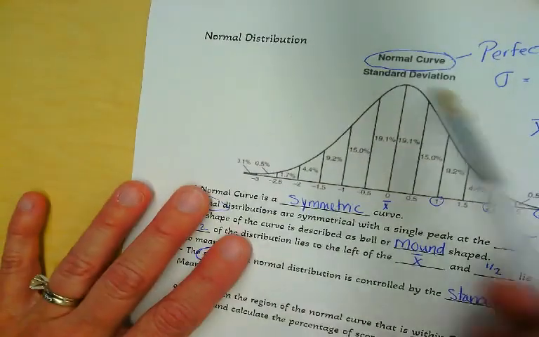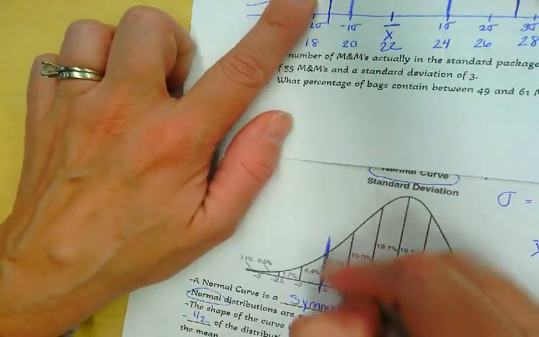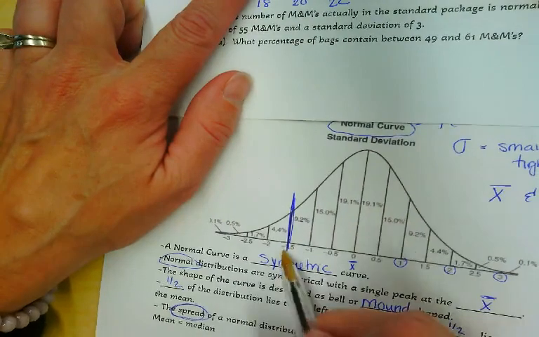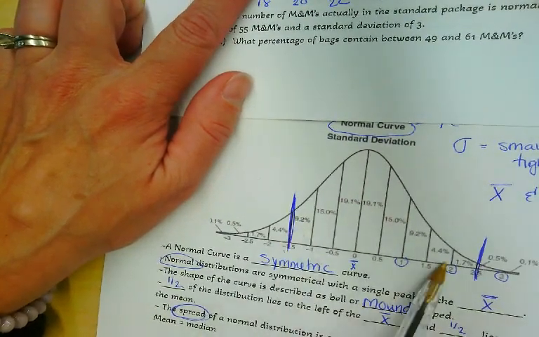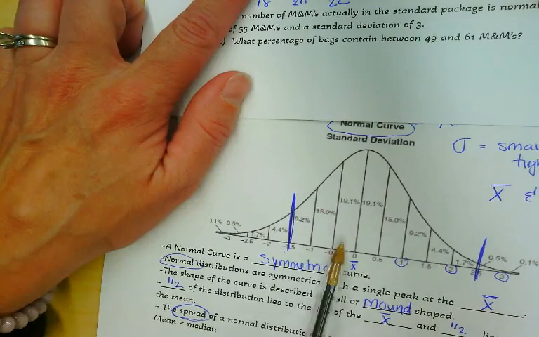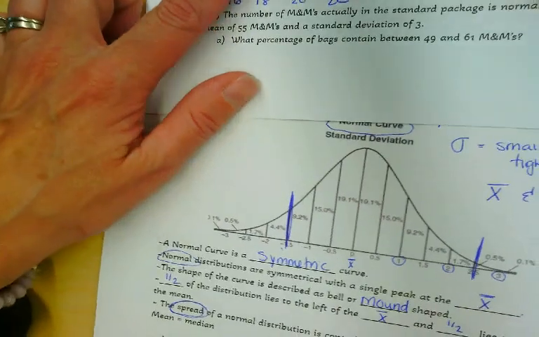Now I'm going to pull up this curve and just flip back to this front page here with your calculator. And we want to go down 1 1/2. So you're going to start here at 1 1/2, and you're going to go up to 2 1/2, and just take those percents and add them together.